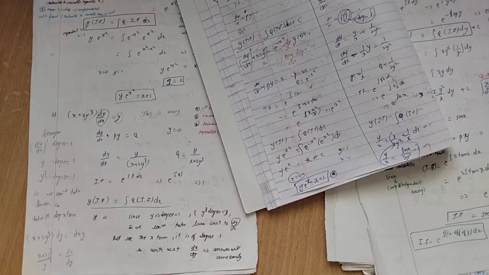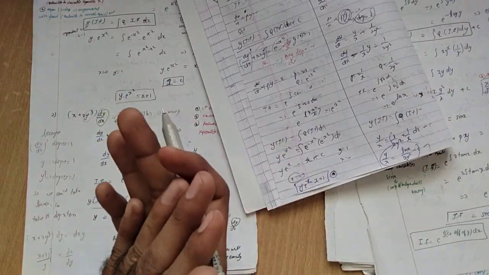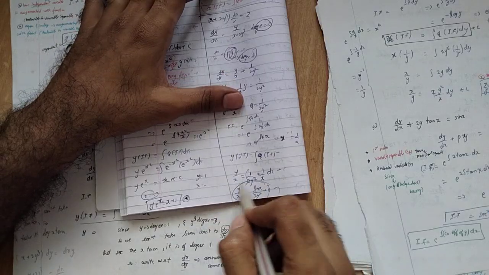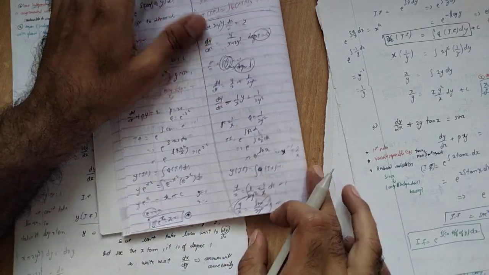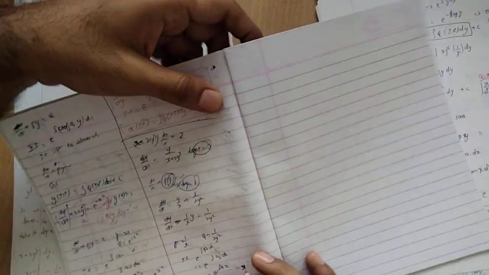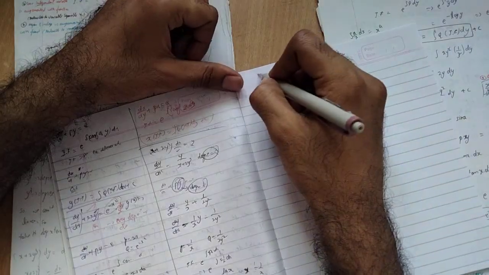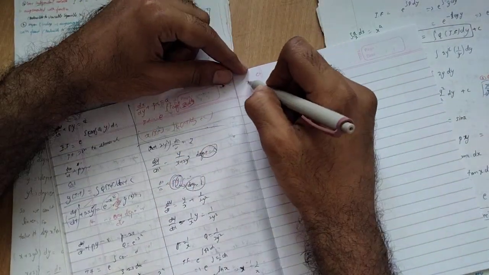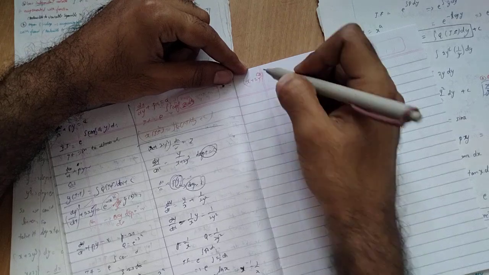Wow, bravo guys, we made a very good mistake. Please clap your hands. This entire answer is wrong. Why? Again we made a mistake. What I just told, it should be a linear function, meaning the degree should be 1. So you can see x plus 2y³; entirely we have done this.